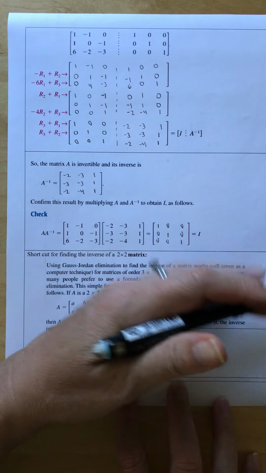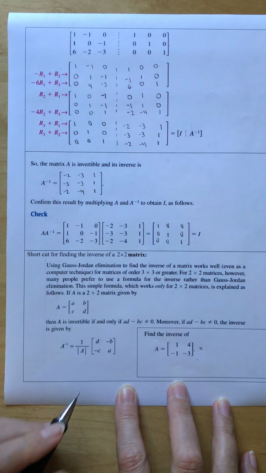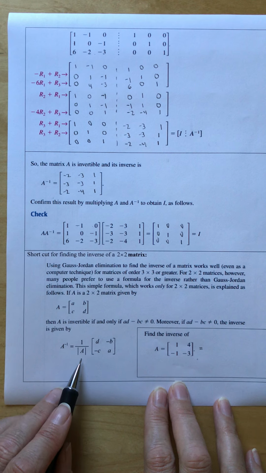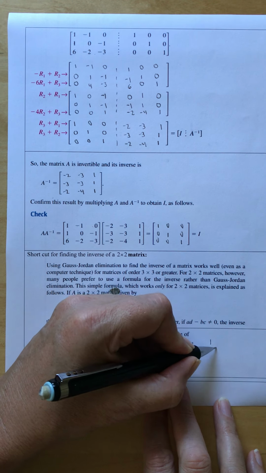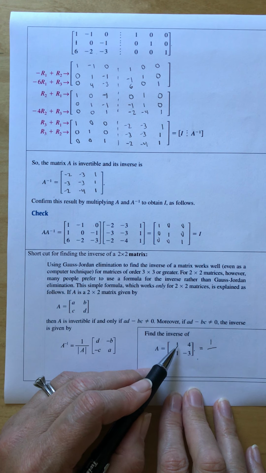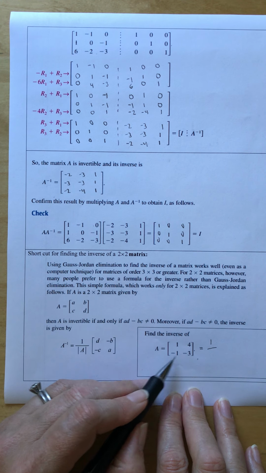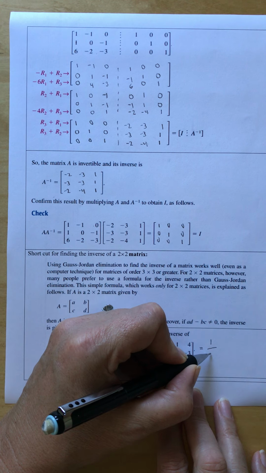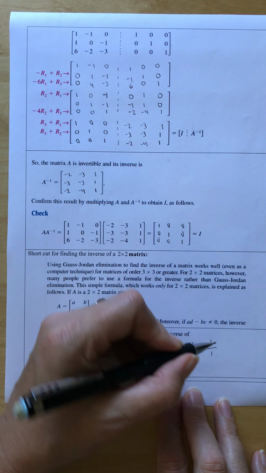Here's a shortcut for finding the inverse of this. It says that I can just do 1 over the determinant of the matrix. The determinant of a 2 by 2 is quick. That would be -3 minus a -4. So -3 minus a -4 is -3 plus 4, which is 1.